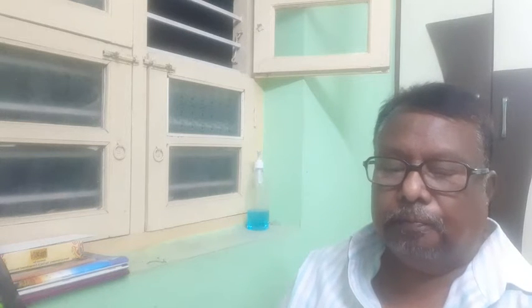In some cases, it may cause exophthalmos, that is protrusion of the eyeballs. The eyeballs will be protruded to the front. It can be treated with medication or by surgical removal of part of the thyroid gland. So it can be treated with medication as well as surgical methods.